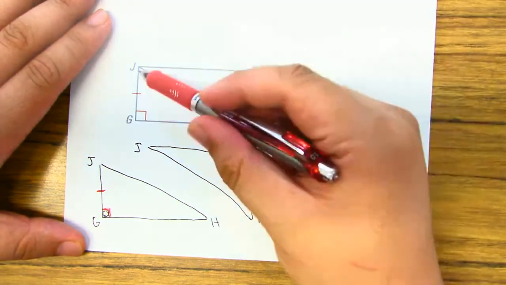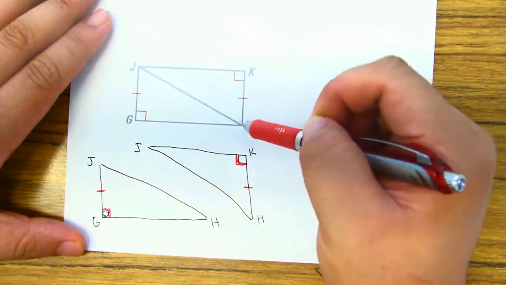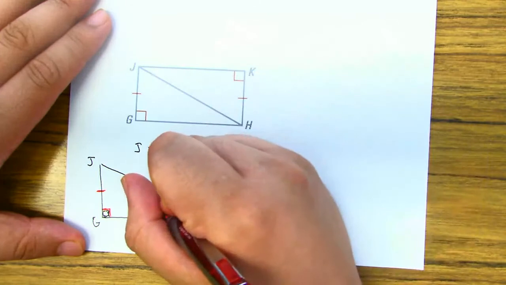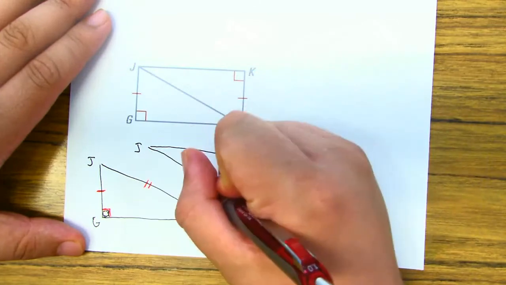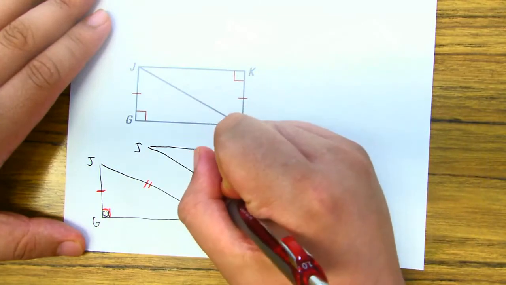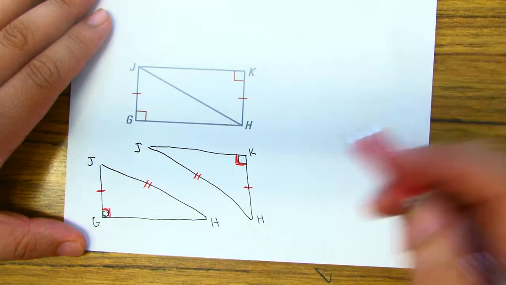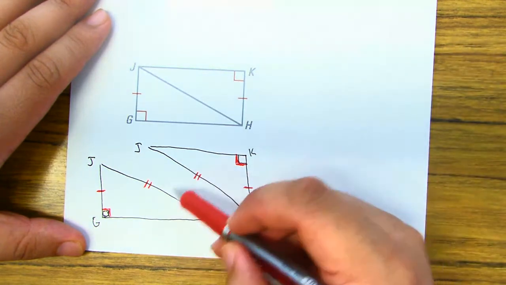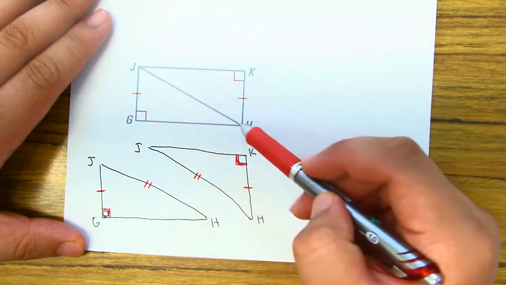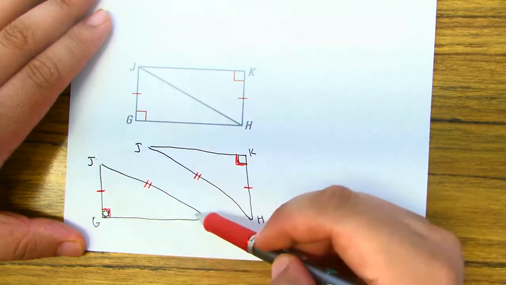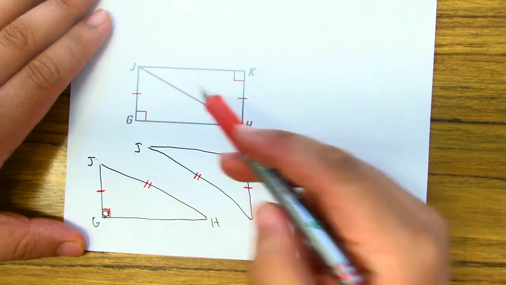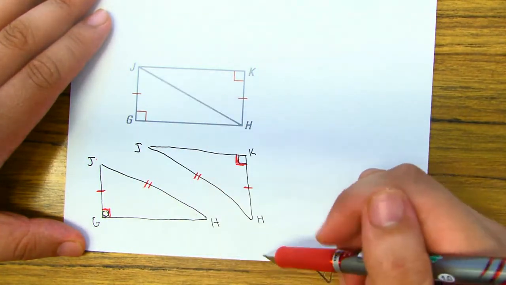Yeah. So here, what we're sure of is we can state that these two sides are congruent, right? These two sides are congruent. How do I know they're congruent? Because they share the same side JH. JH will be congruent to JH due to, once again, the reflexive property of congruency.